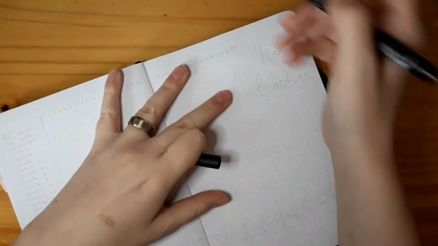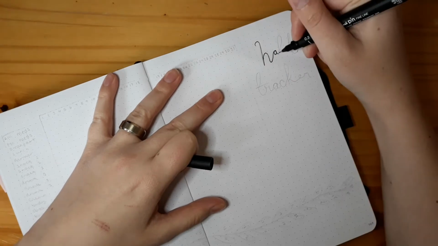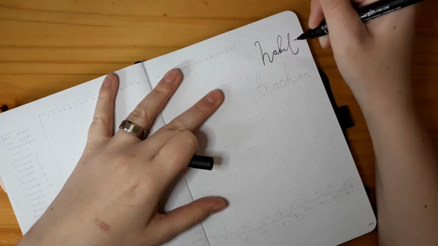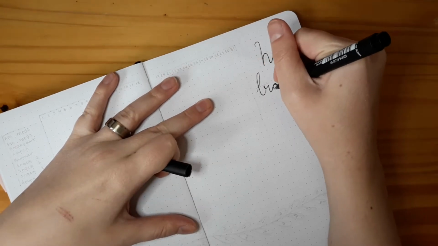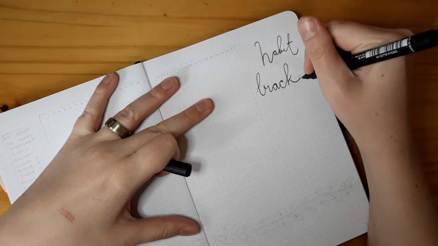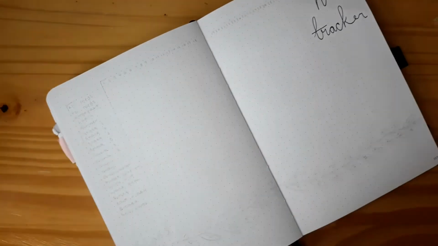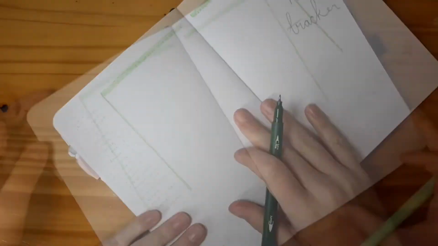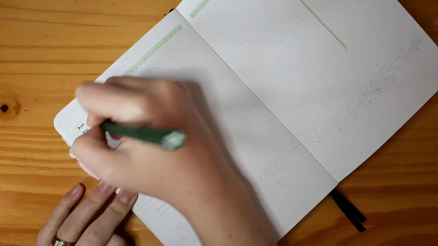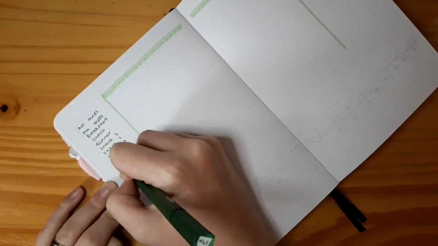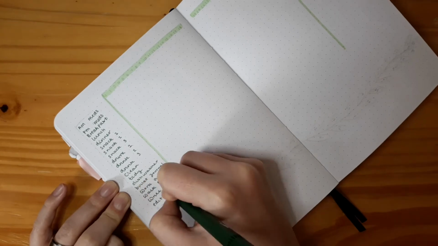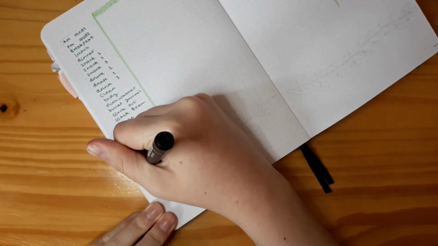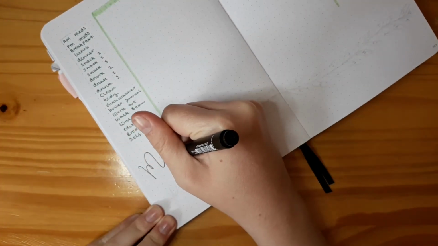The next page is for my trackers. So I have a habit tracker across the top and a mood and pain tracker across the bottom. I did my usual tick table for my habits. I listed them all down one side that you can see here, and I put the dates across the top, and as I go through the month I will just cross off which ones I complete on which day.